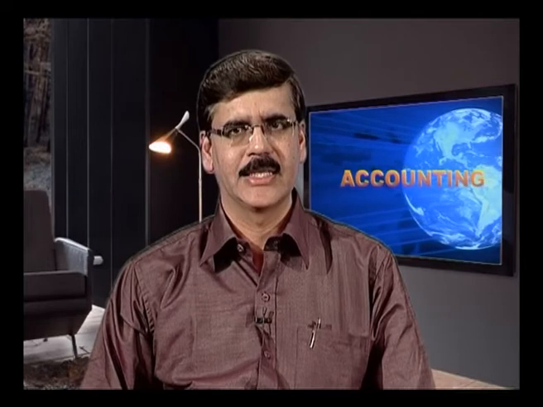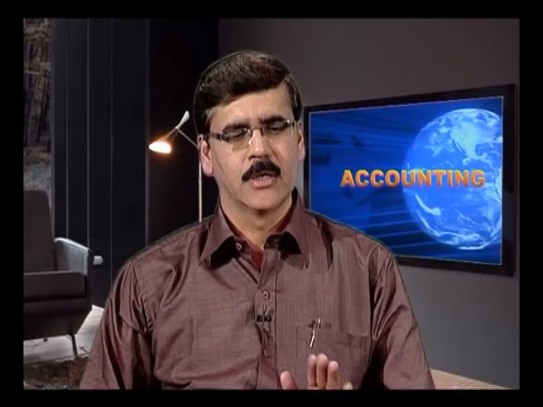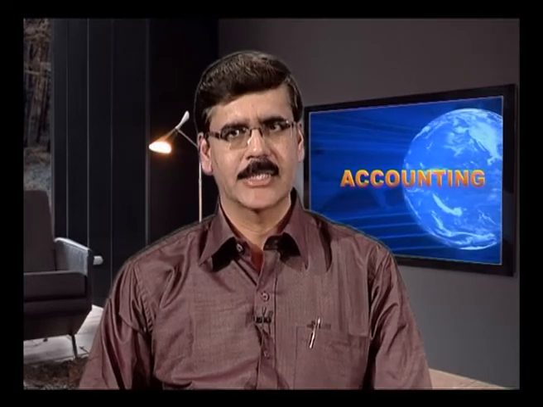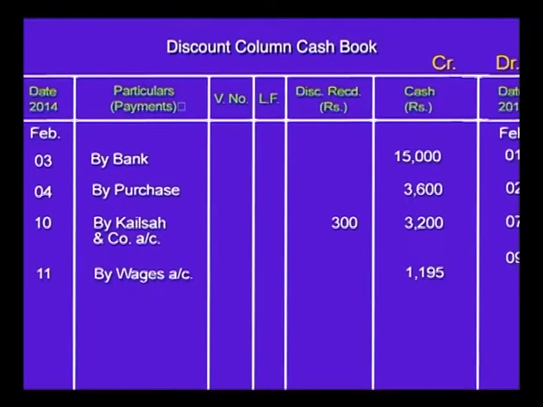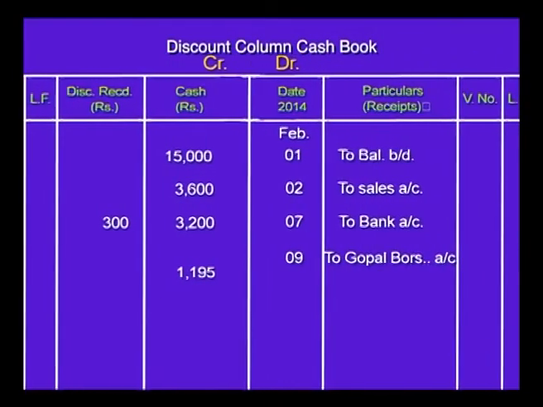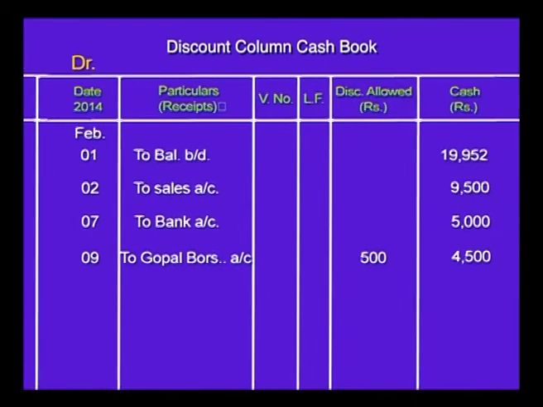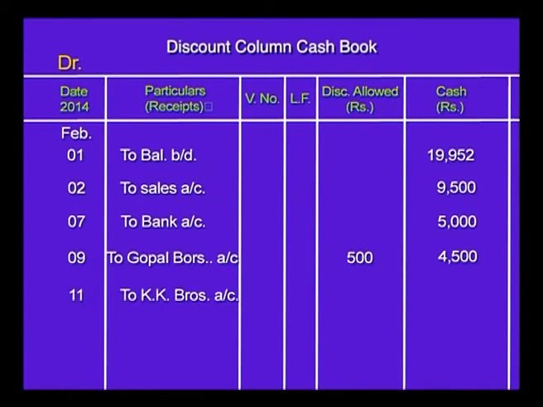That implies you have received part payment and there is no discount associated with this transaction. So, you will not assume discount by yourself, and it is to be clearly mentioned either directly or indirectly. Coming to the posting, on your receipt side, the debit side, the last transaction, K.K. Brothers account is mentioned, and the amount of 1,800 is there in the amount column. There is no discount because we have assumed that there is no discount, it is only a part payment received.